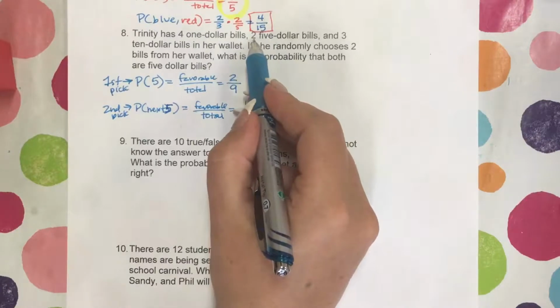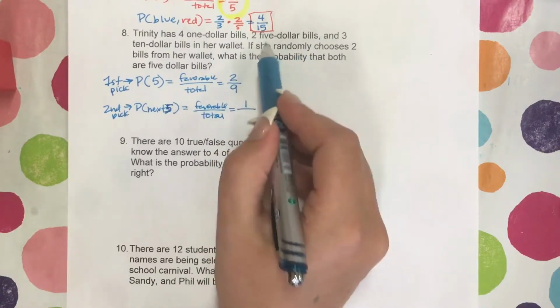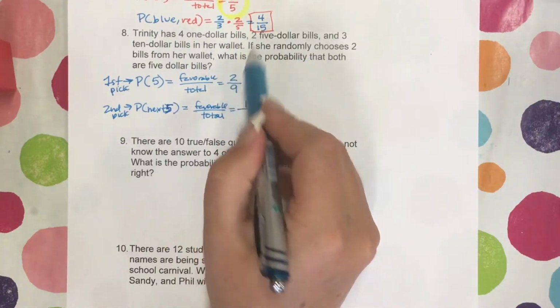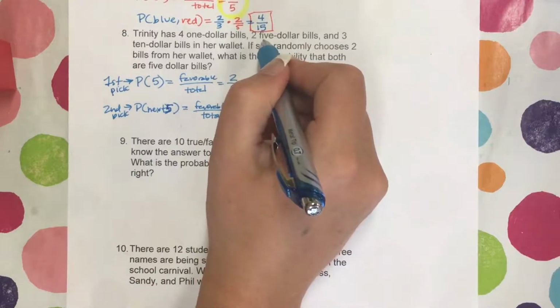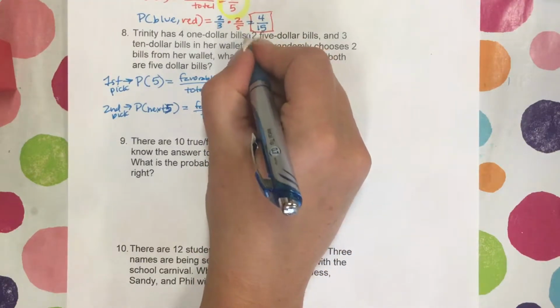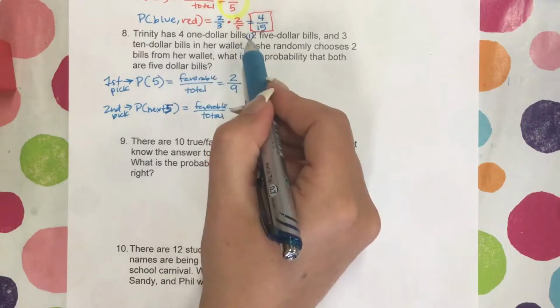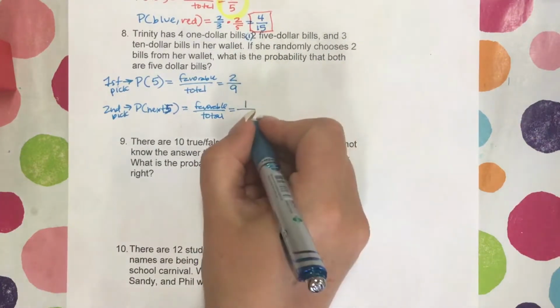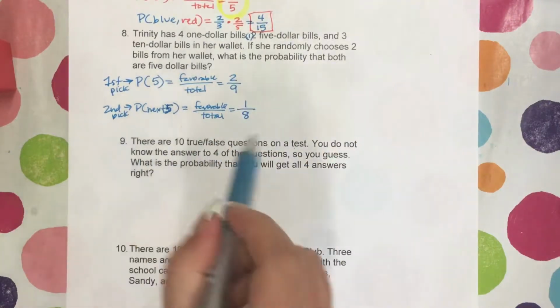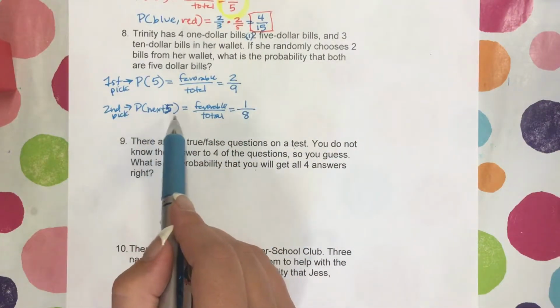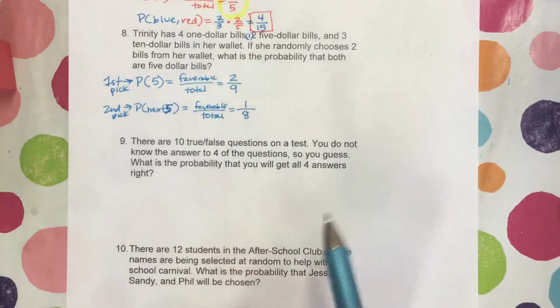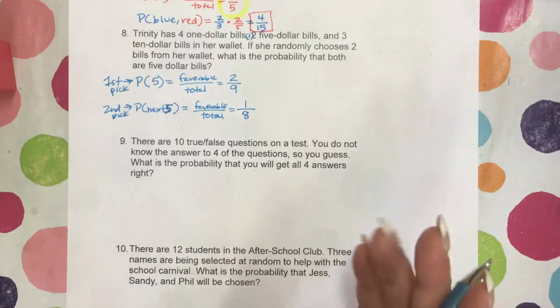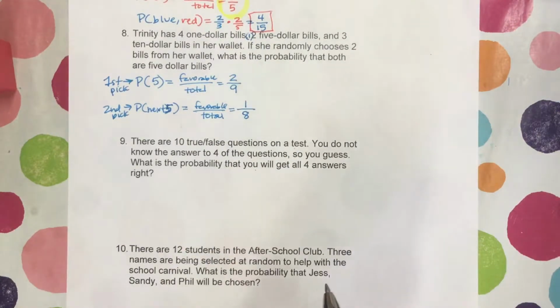Because we took one of those $5 bills in the first pick, so this is only a 1 now. So it would be 4 plus 1, which is 5, plus 3, which would be 8. So for the second pick, if you were to pick a 5 again, the probability would be 1/8, okay?